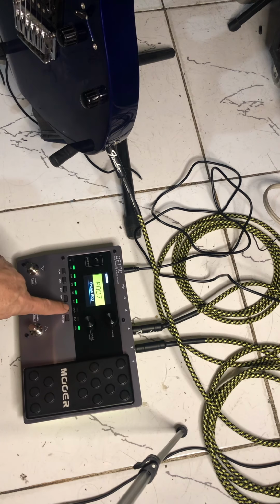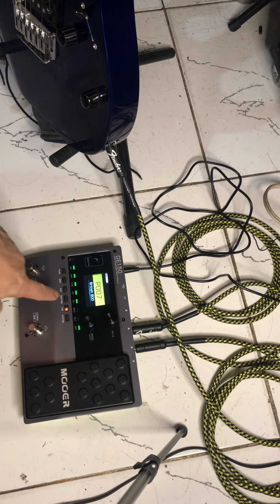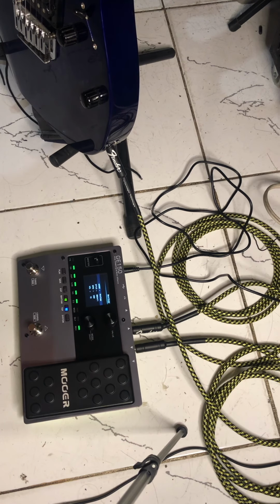If I try to increase the tap tempo, it looks like it's not following the fluctuation or the flashing of the top LED. And then if I try to click on the rhythm, it's still fluctuating.